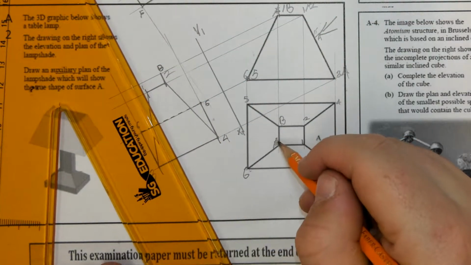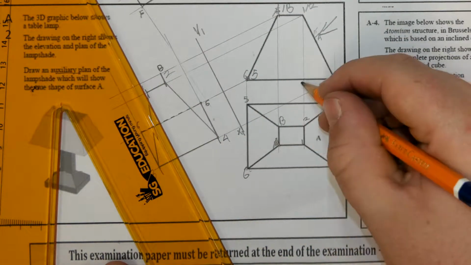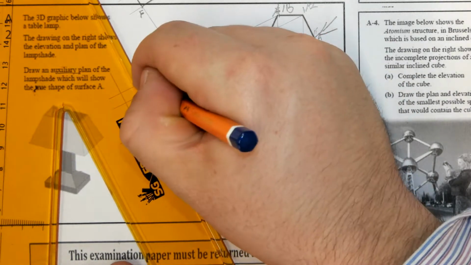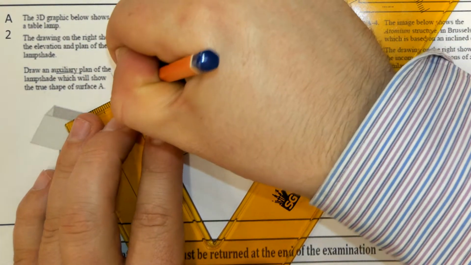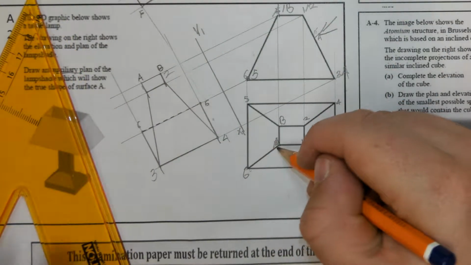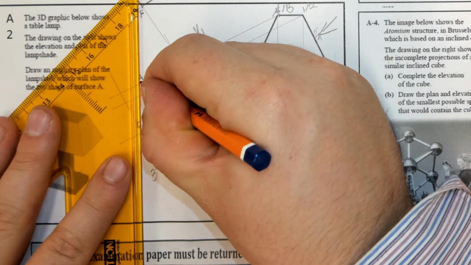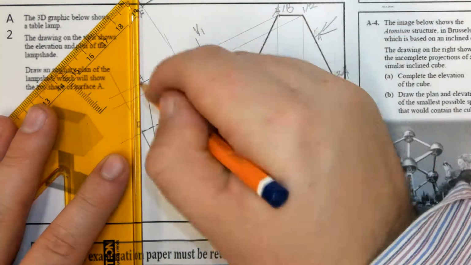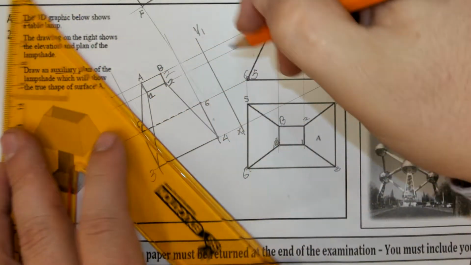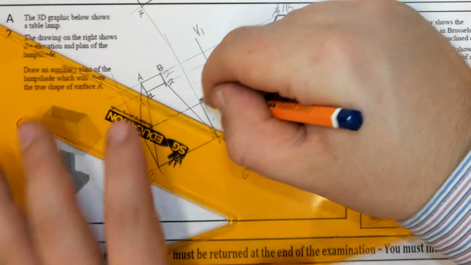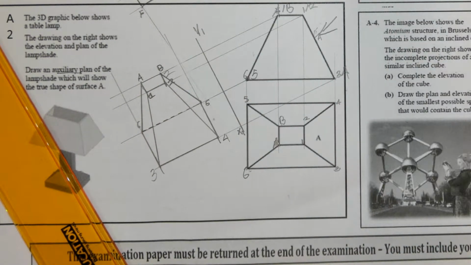Now, the same with A. It's the same distance from the XY line as 1 is in plan. So projection line A, and then A joins to B. A joins to number 6. And B joins to number 5. And there's the object done.